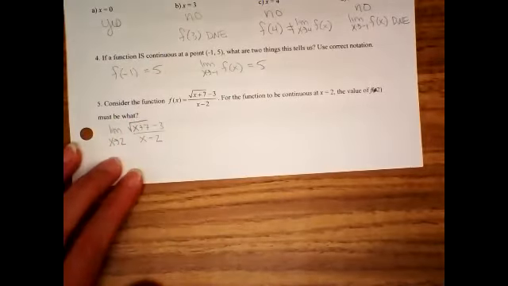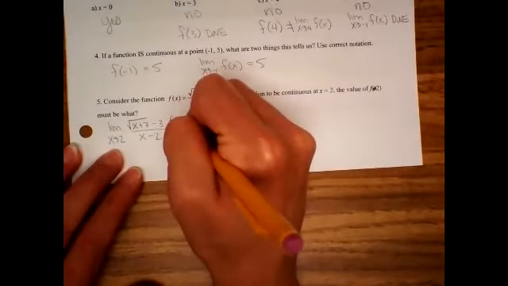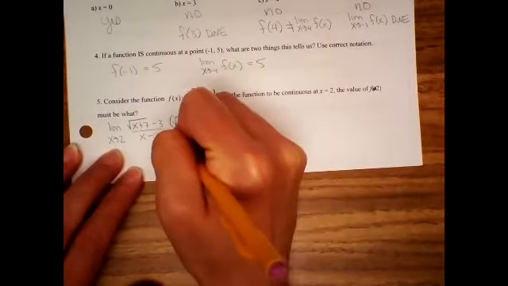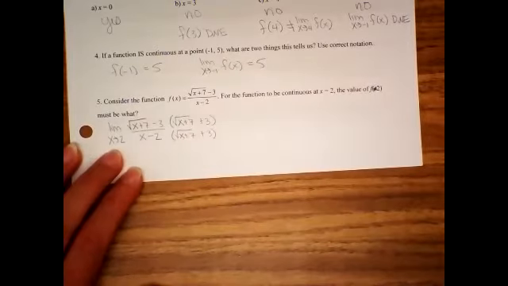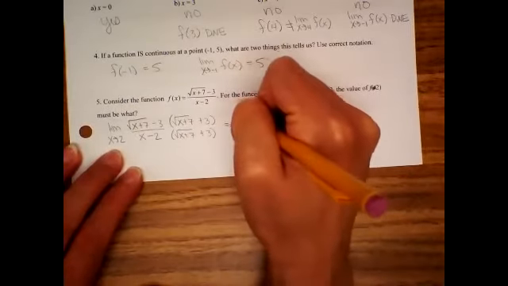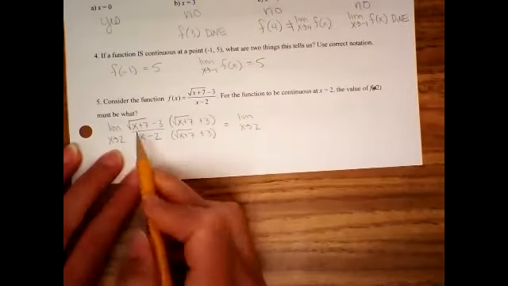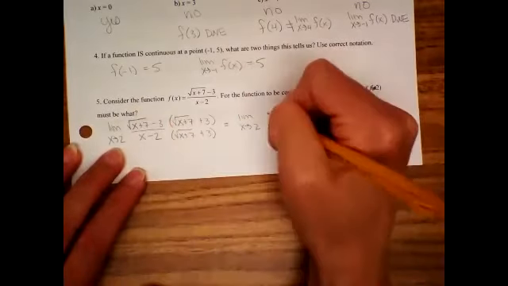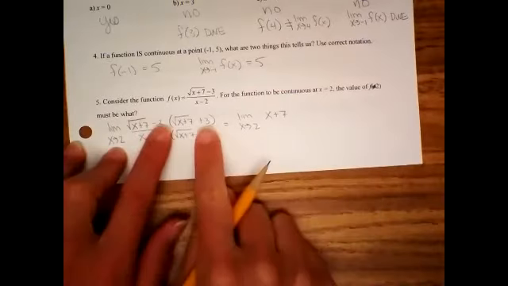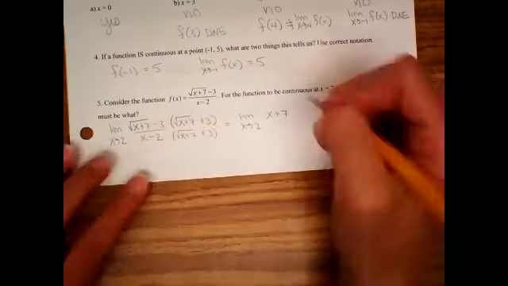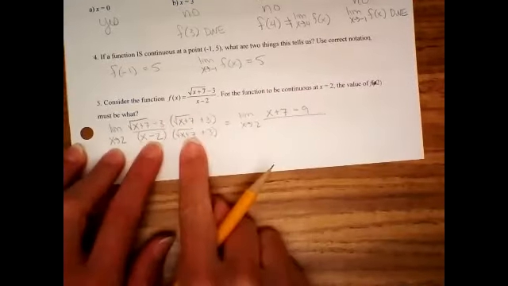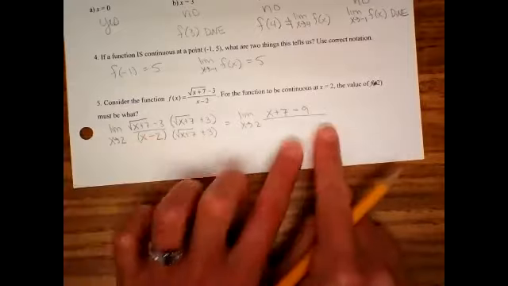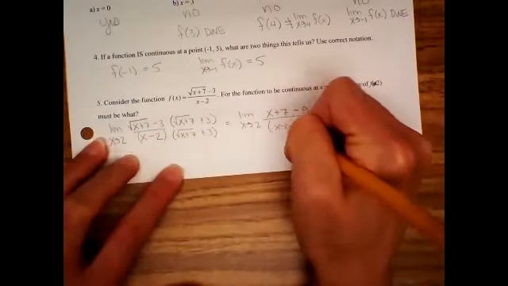If you plug in 2, you're going to get 0 over 0. So we're going to multiply by the conjugate to cancel this out. So square root of x plus 7 plus 3. I'm going to bring this limit notation with me. When we multiply this together, the roots are going to cancel, which is the whole idea. We'll have x plus 7, and then -3 times +3 will be -9. For the denominator, you don't want to do anything with this. Just copy both of these factors over, just leave them alone.